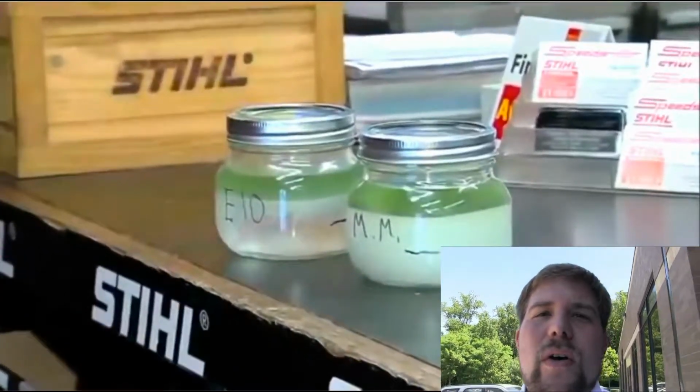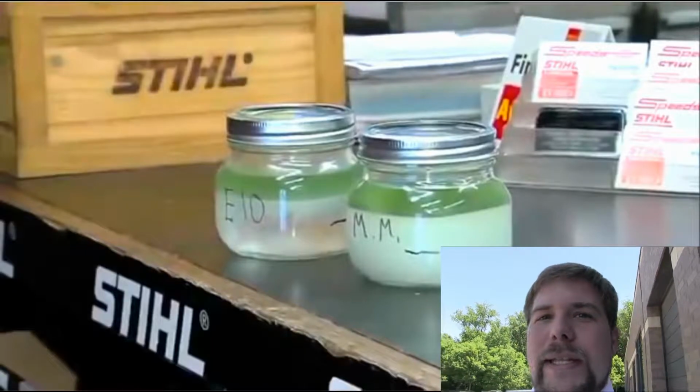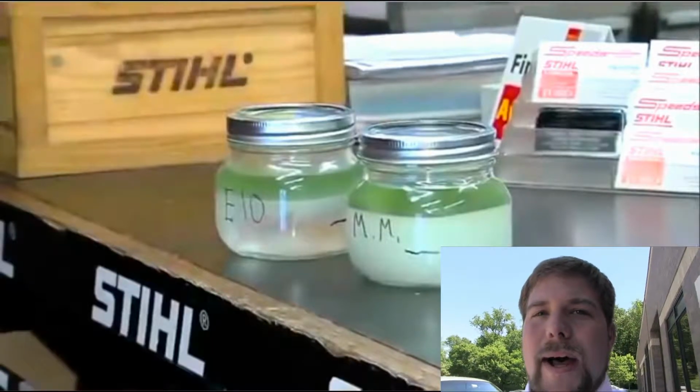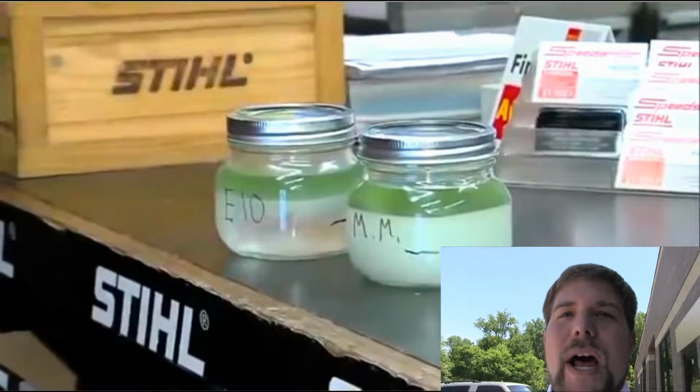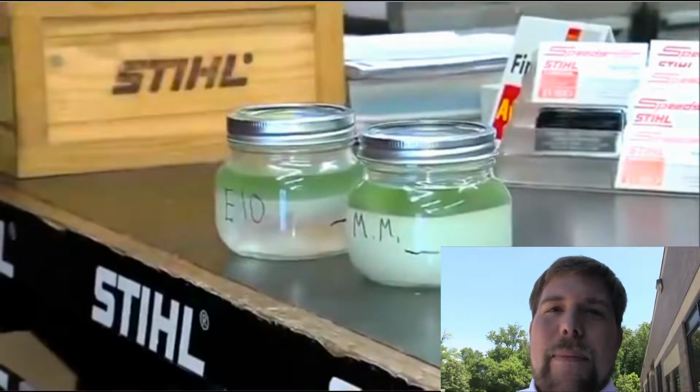So like you just saw, ethanol absorbs water. When it does, it gets gooey. When it gets gooey and it goes through your motor, that's what keeps the carbon deposits sticking to things, and as it burns hotter, it bakes them onto the valves. That's the reason we're having so many problems.